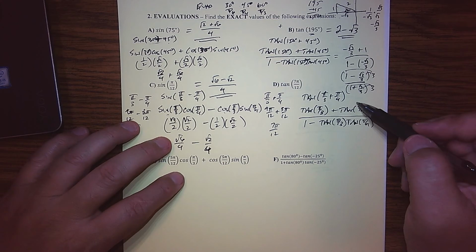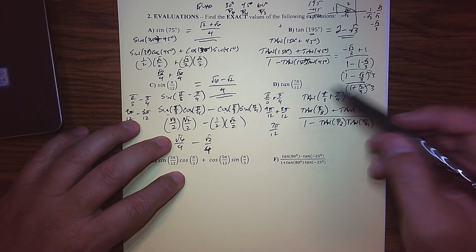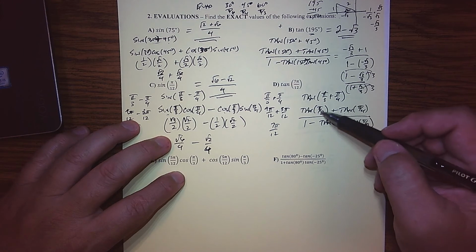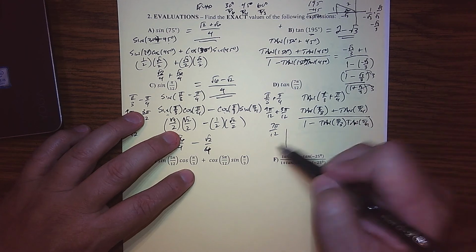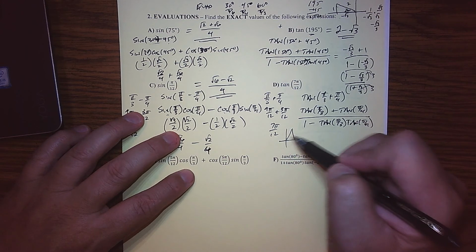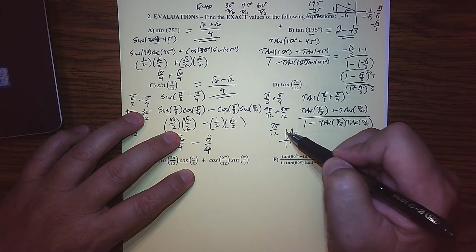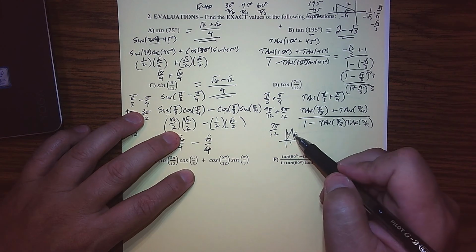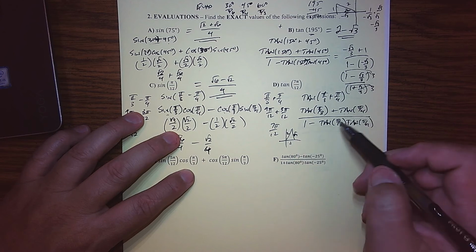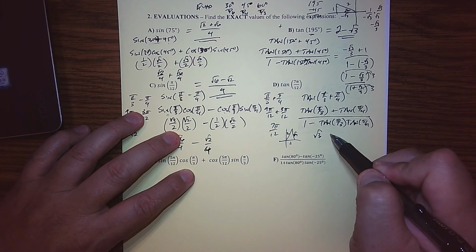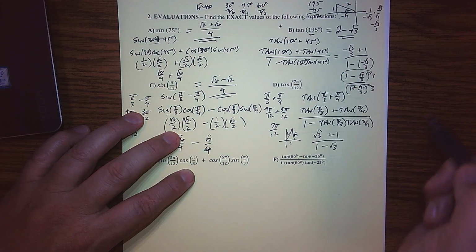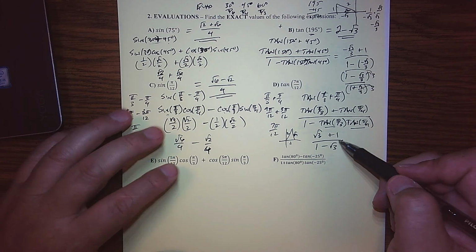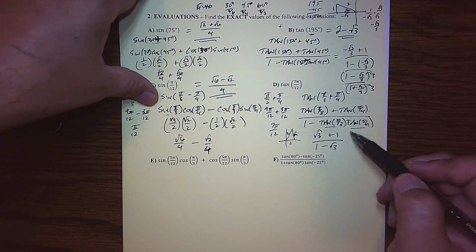And so again, what's nice about the tangent of pi over 4 is that it is 1. The tangent of pi over 3, well, this is 60 degrees, and so let me draw another really quick reference here. For 60 degrees, the sides are the square root of 3, 1, and 2. And so for 60 degrees, y over x is the square root of 3. So we have the square root of 3 plus 1 over 1 minus the square root of 3, because that's the square root of 3 and that's 1. Okay, so again, there's where we're at, but we have to rationalize this denominator.